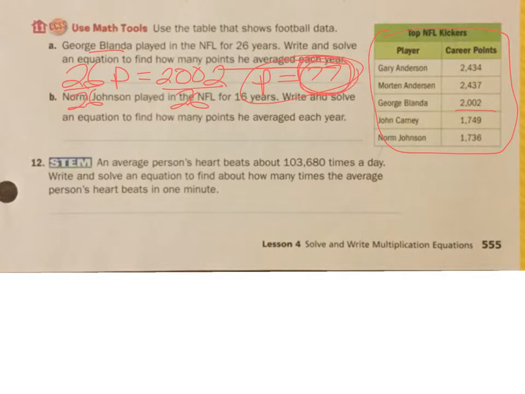Okay. Similar problem for this next one. It is about Norm Johnson. He played in the NFL for 16 years. Write and solve how many points he averaged a year. So 16 years times some amount of points will get me the total points. I come to this chart. It says Norm Johnson. Okay, he totaled 1,736. Now I've got to find points.